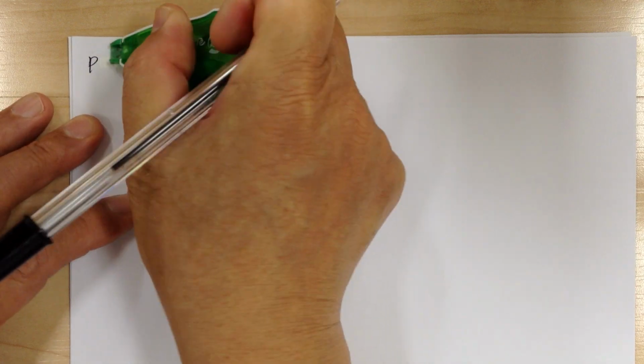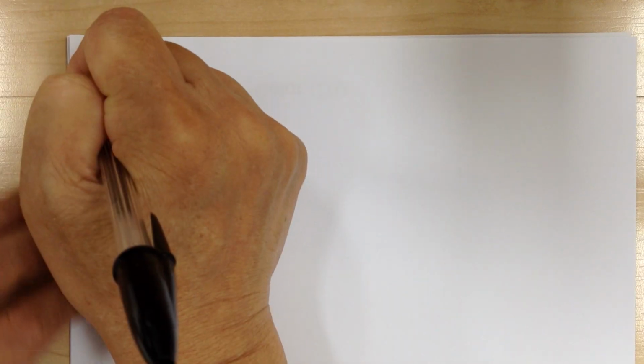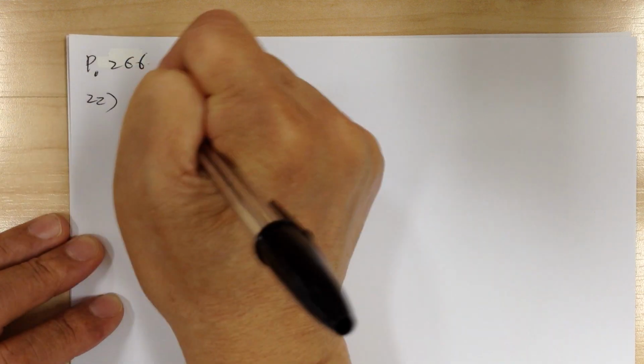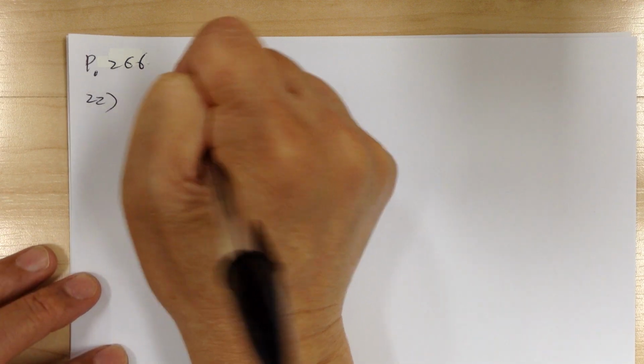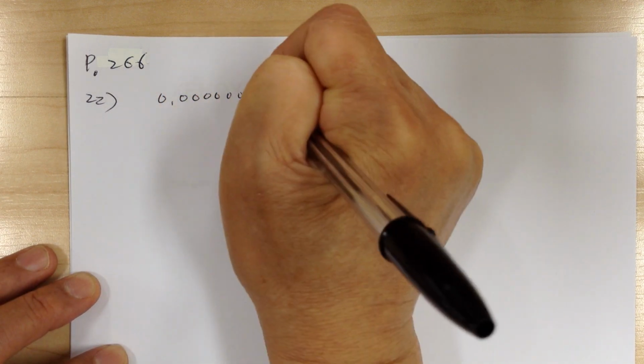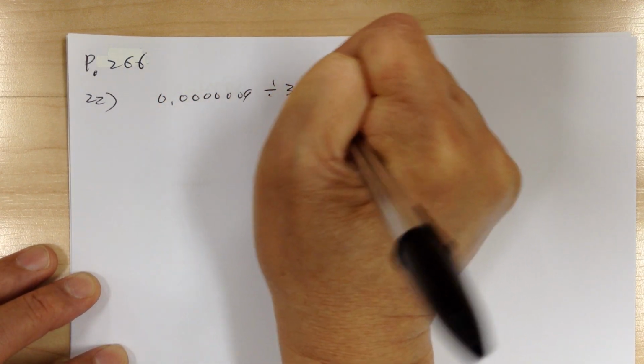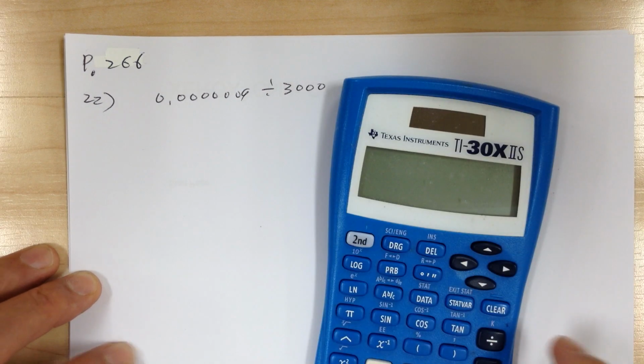Okay, page 266. Okay, number 22. So you got 0.6 with 6 zeros divided by 3,000. Okay, so you can get your calculator.